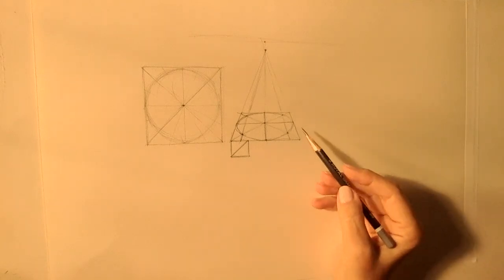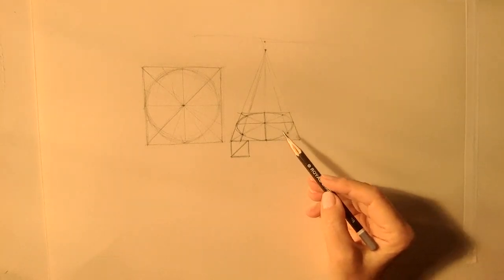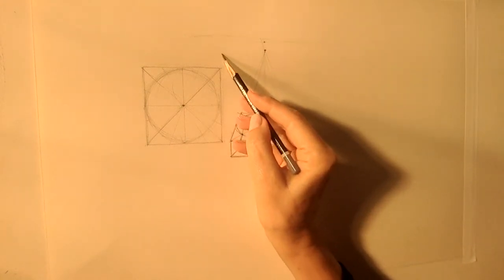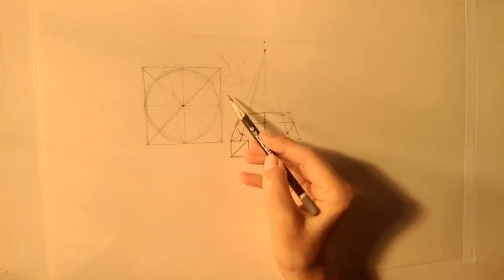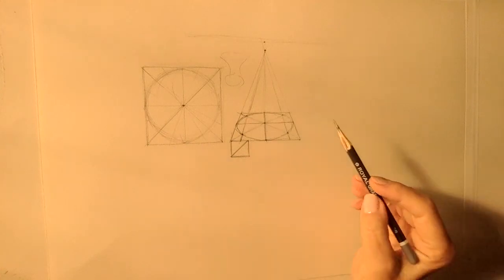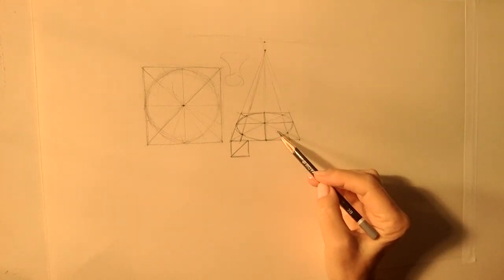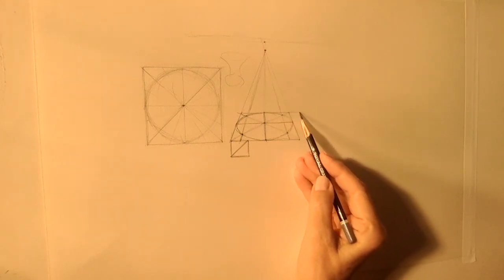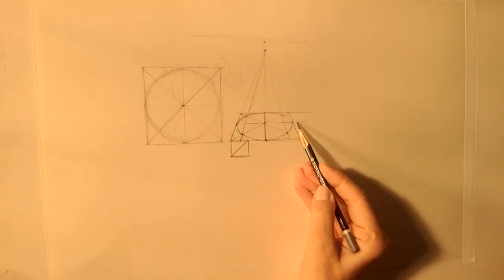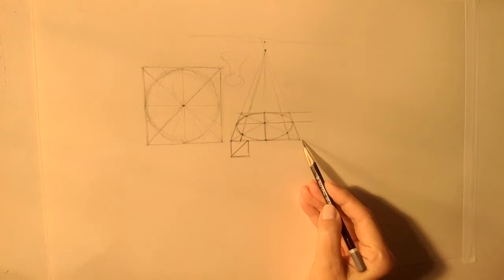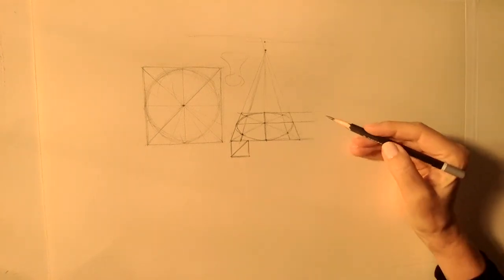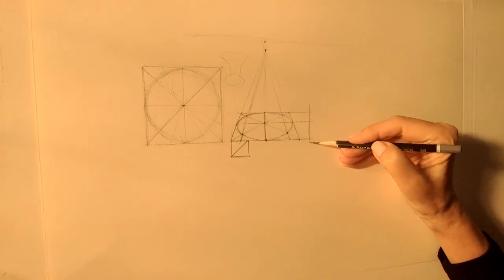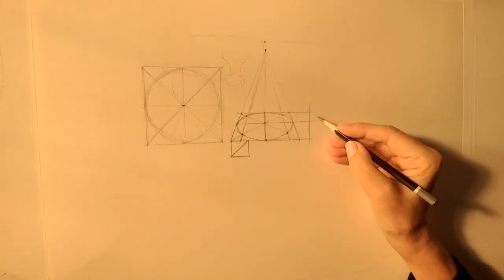Of course, you do not have to do this every time you draw a plate or a mug or a rim of some kind of a vessel. But this helps you to understand and remember that in any position of the foreshortened circle, whatever it is, there is always the same ratio.